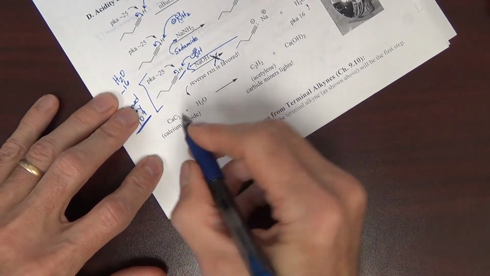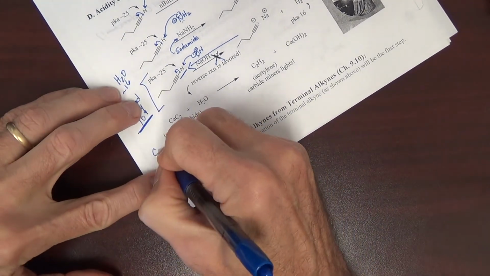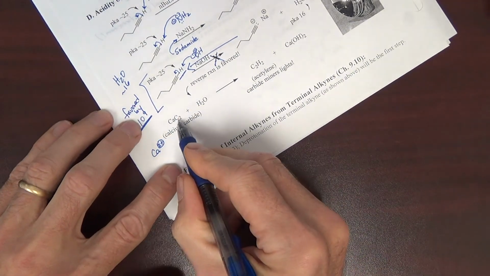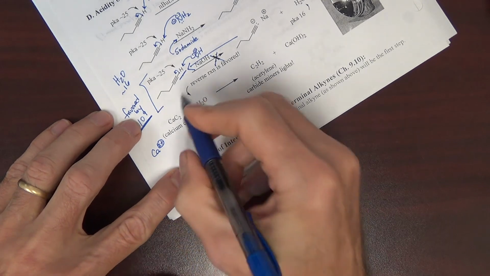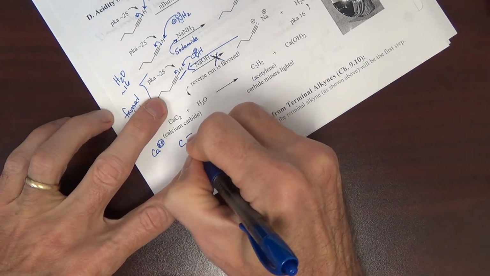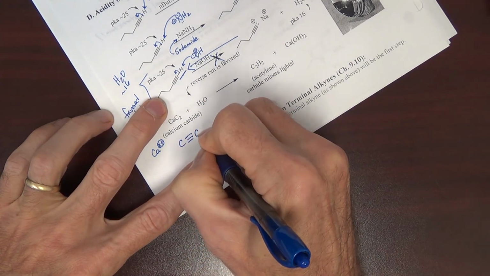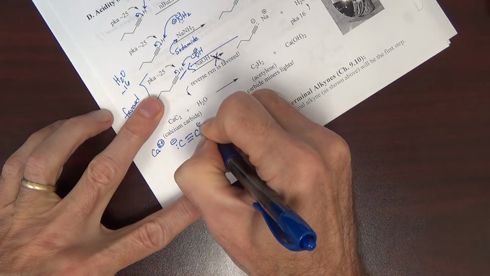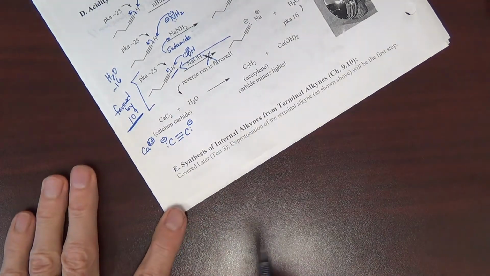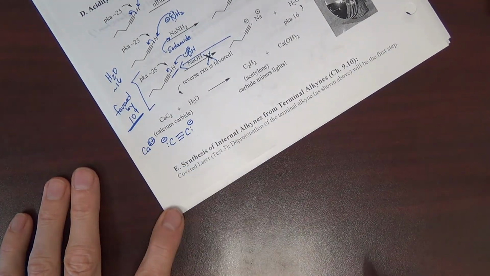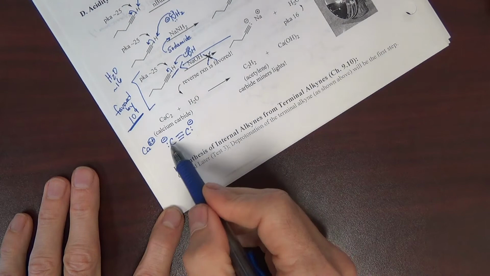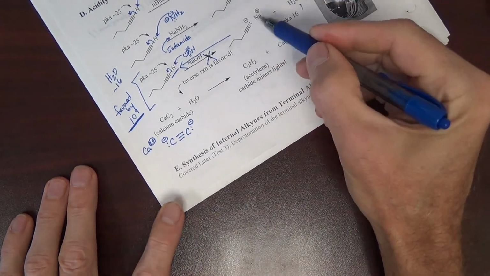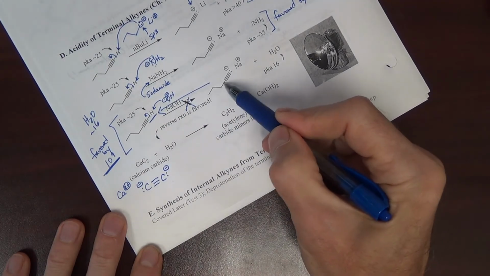What's the structure of calcium carbide? It's just Ca 2 plus, right? That means it's 2 carbons, 2 minus. Well, the structure is here. There's calcium carbide. It's the dianion of what we were forming up here. It's just got the anion on both sides.